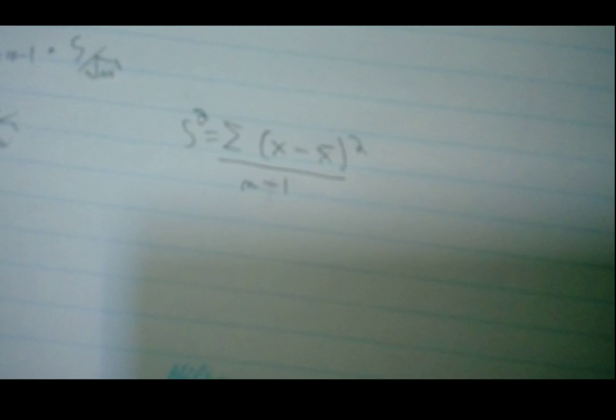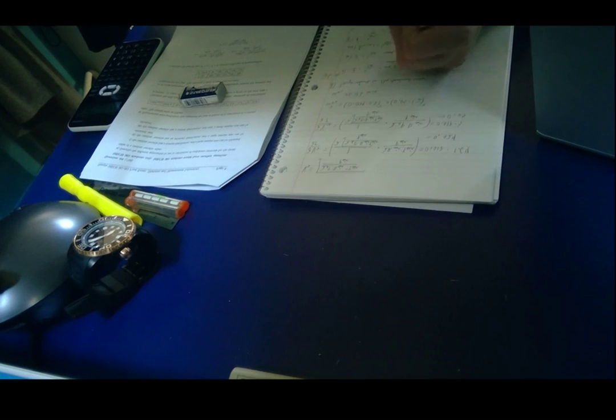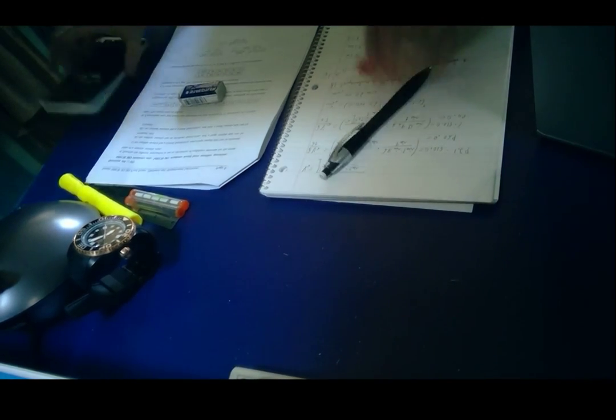To repeat, the sample variance is obtained by summing every single one of the differences of the sample to the sample mean squared and dividing the whole thing by n minus 1. So that means we need the sample mean. The sample mean is obtained by summing every single sample and then dividing it by the number of samples. Now this is actually fairly easy.